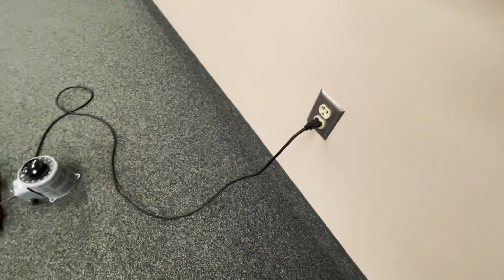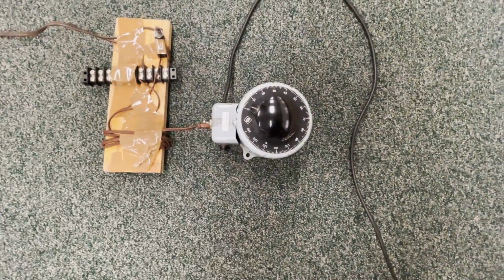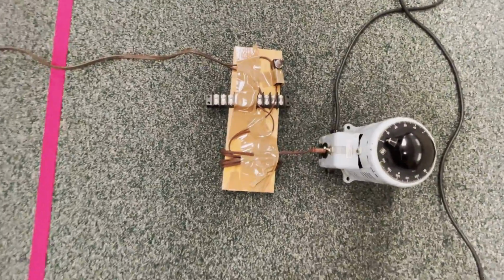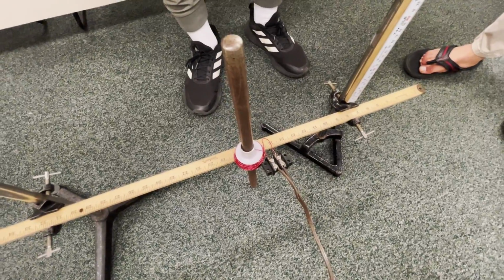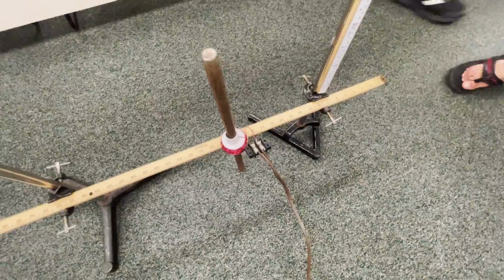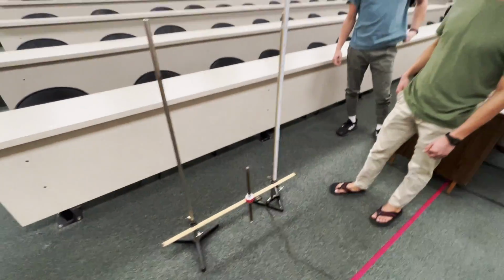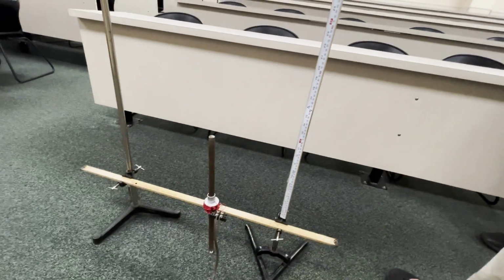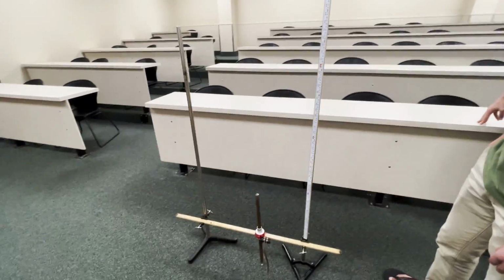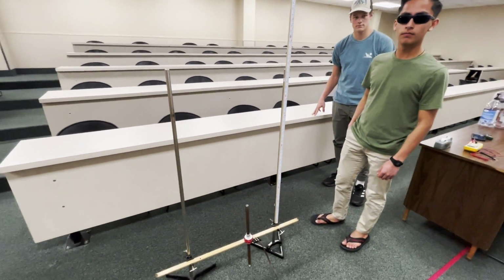We got power coming from the wall through this transformer, which goes from 0 to 140 volts. Then we wired it up to a switch. Then the power goes here to power our solenoid. And so when we flip the switch, it will induce a magnetic field in the solenoid and launch the ring. And then our ruler here is for reference to see how high it goes. We can use that to calculate the energy using good old MGH.